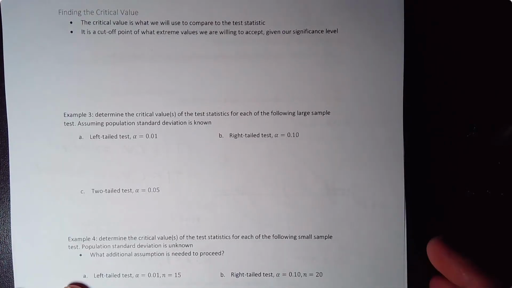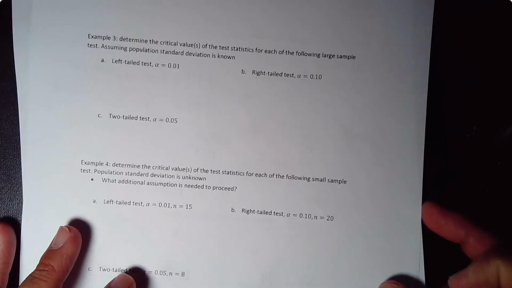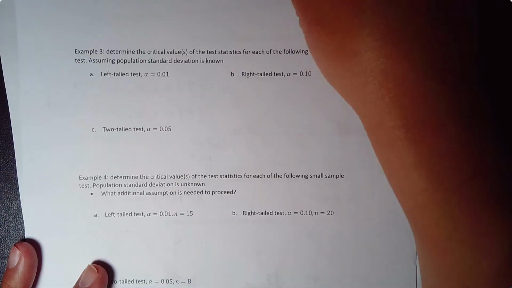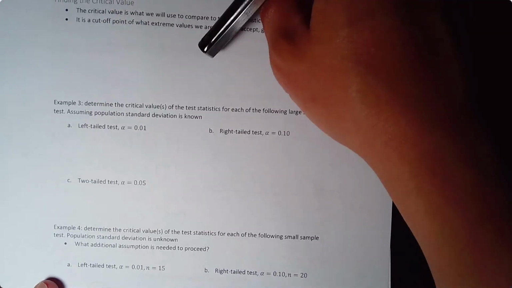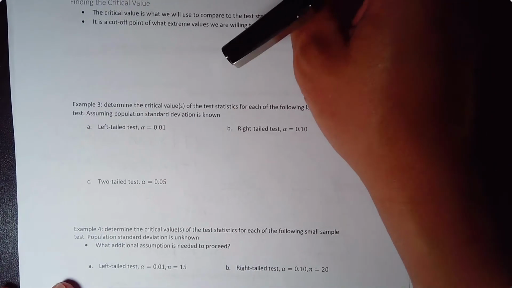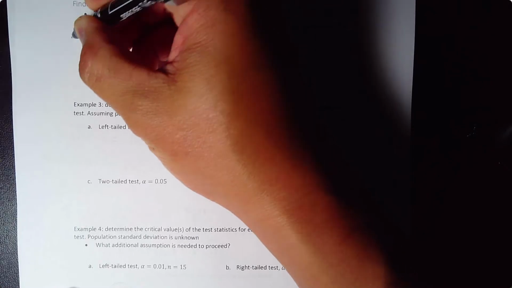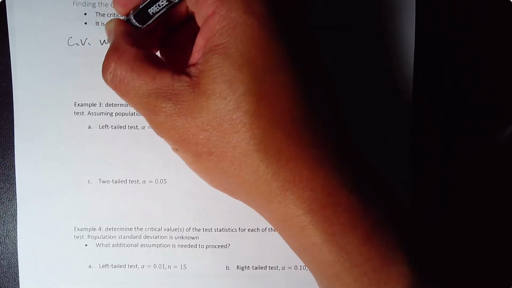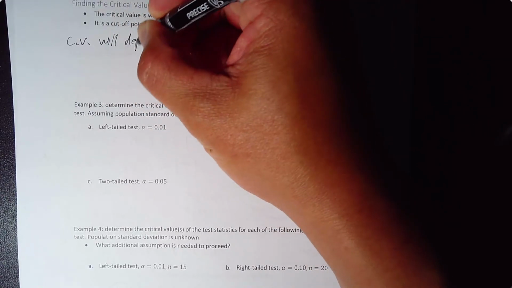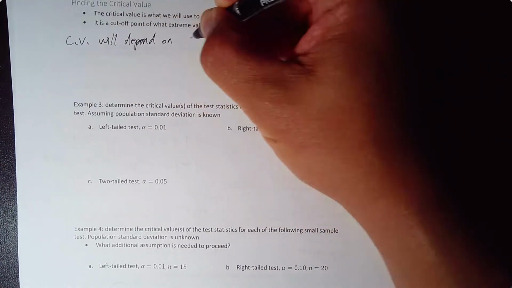Okay, so let's do some examples about critical value here. Critical value, just like with a confidence interval, will depend on the sampling distribution.